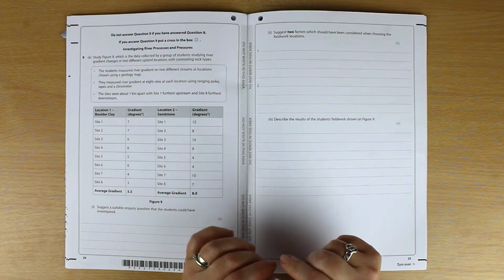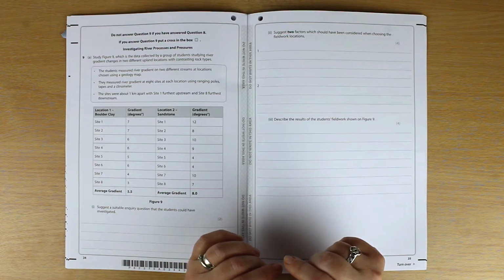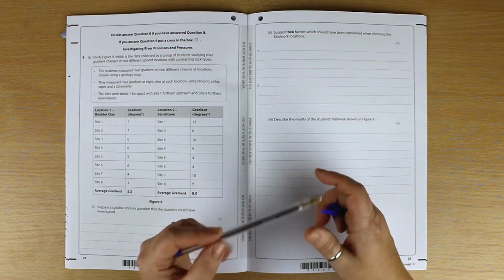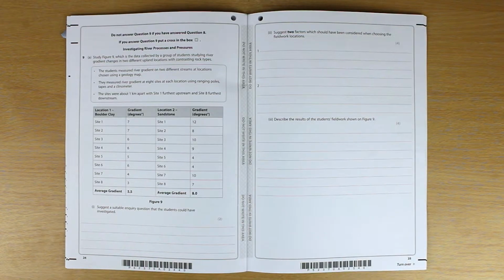Now, both fieldwork questions are broken into 2 sections. They're both marked out of 18. And they break into either a set of questions about your fieldwork or a set of questions about somebody else's fieldwork. They will use a variety of resources: graphs, as you can see here, a results table, a photo, an OS map.